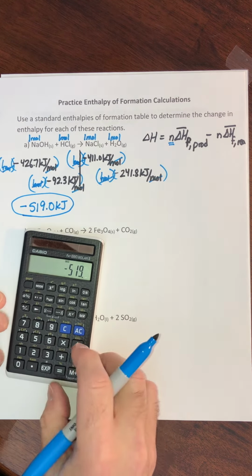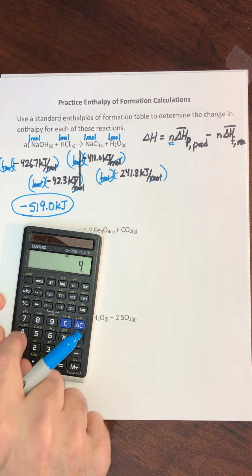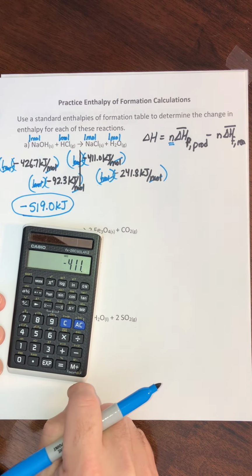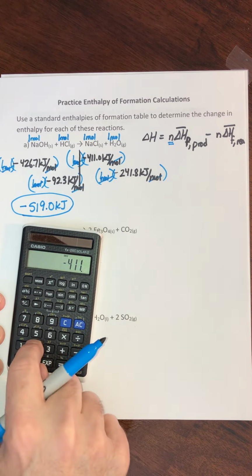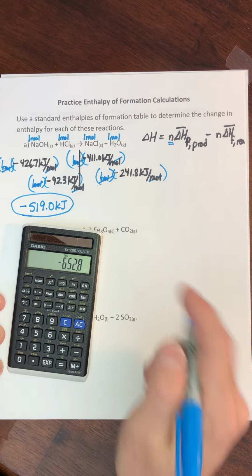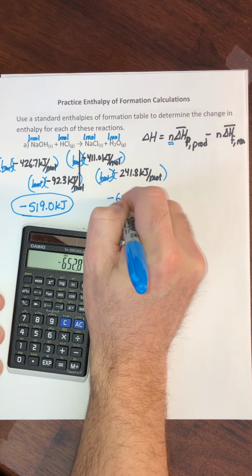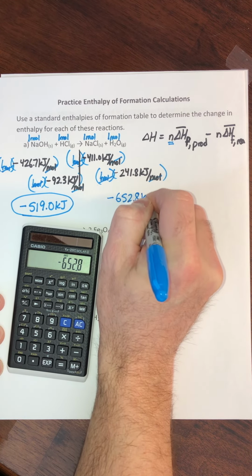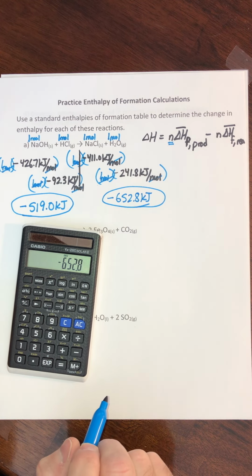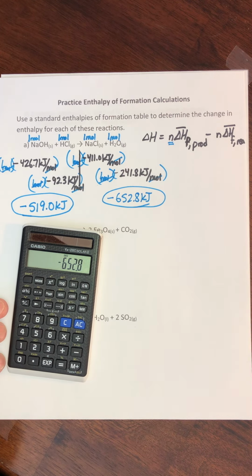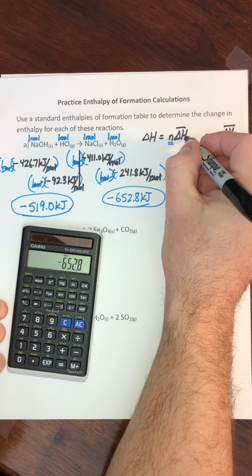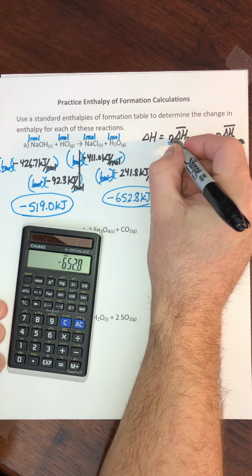Now, if we do the same thing for the products, I've got negative 411.0 times 1 plus negative 241.8 times 1 gives me a value of minus 652.8 kilojoules. And again, all the moles have canceled. Now, if you put them into your formula, it says find all the heats of formation of the products and multiply by the number of moles.